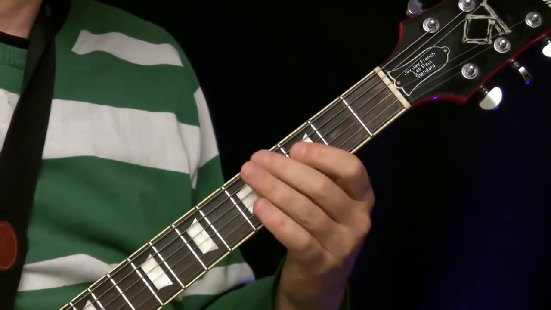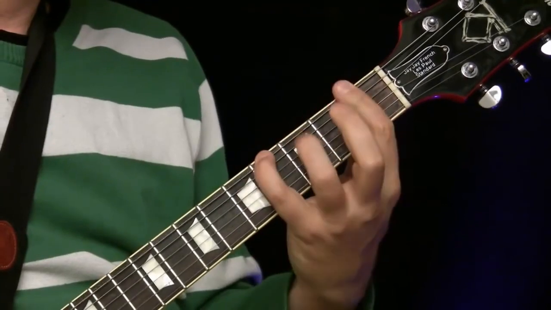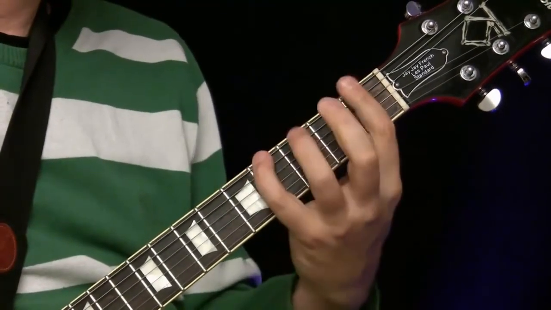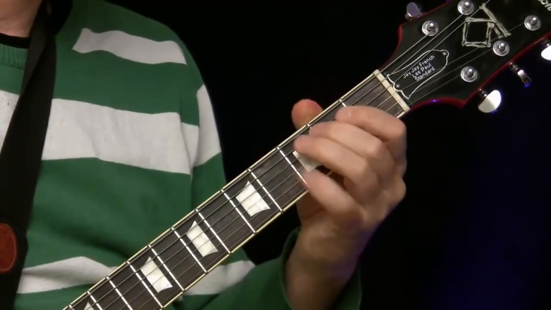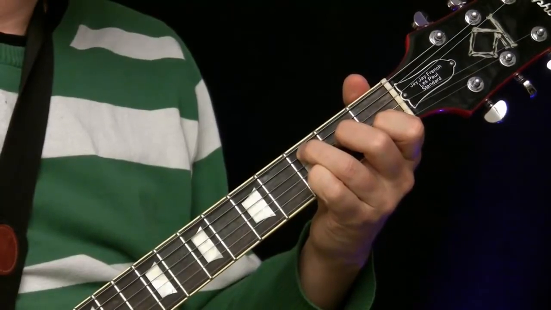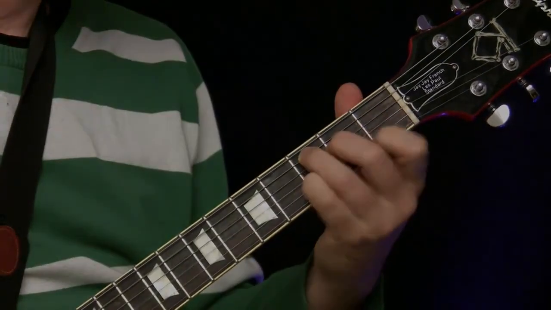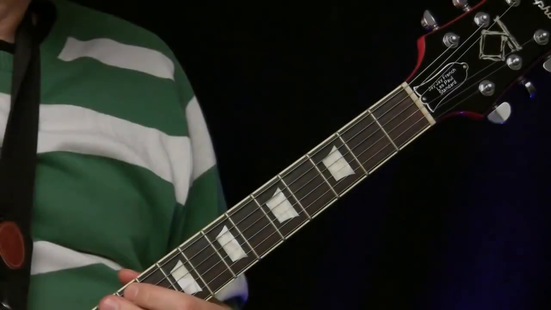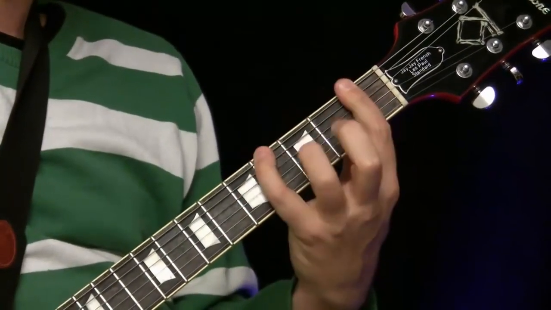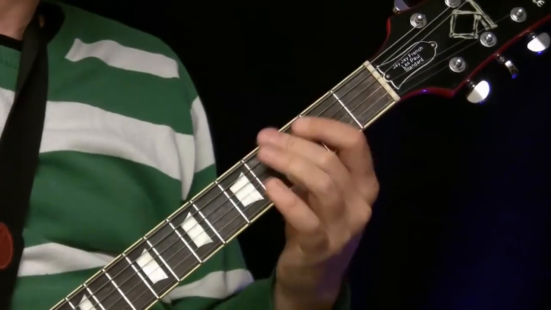Now A flat. Cool thing. And on the A flat, I was actually using A flat add 9. Sounds nicer.